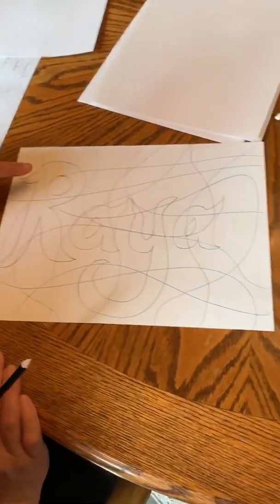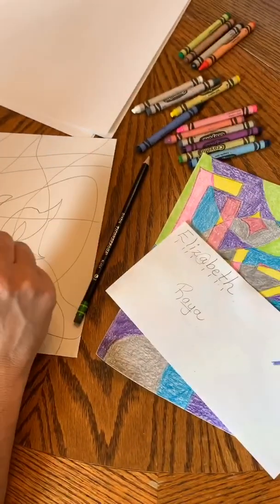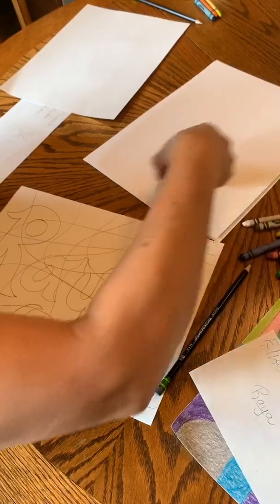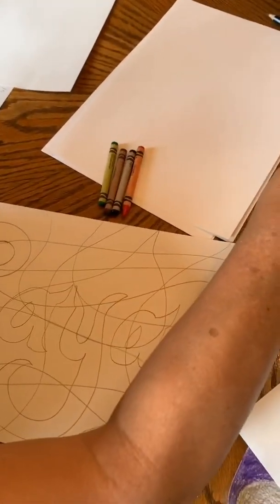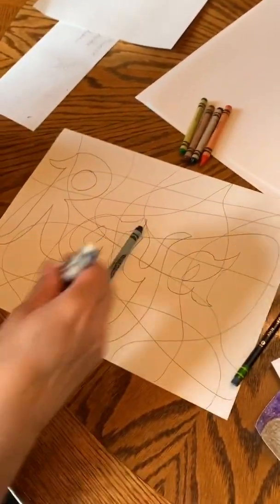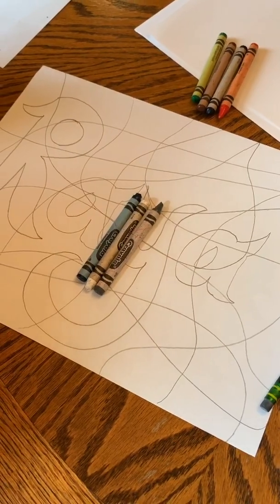I would start by just coloring Rhea's name. Sorry, Rhea, but I did choose camouflage colors. Actually, that's for my outside. So for your name, I'm going to use the blue, green, white, and gray.